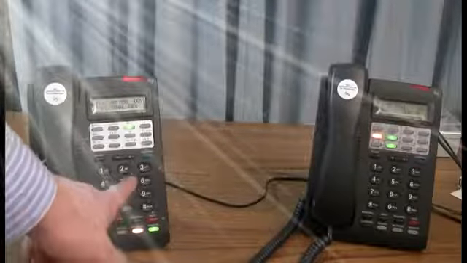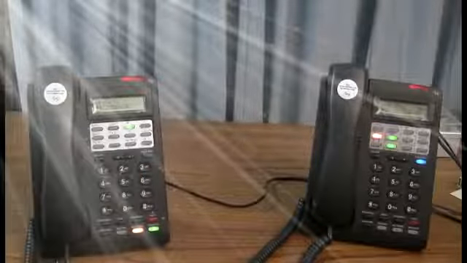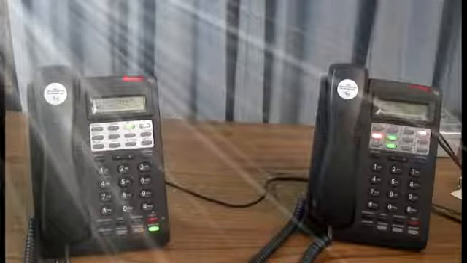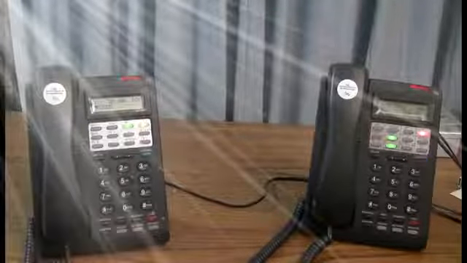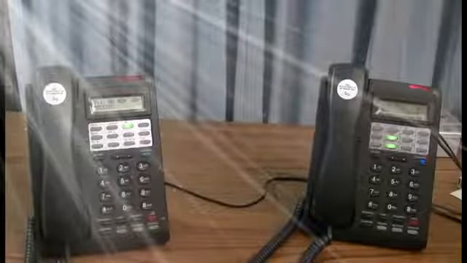Press the scroll key. I hit scroll, and it'll take me through a number of different numbers that I have stored, and then I can go ahead and hit redial and call that particular person. Just some neat stuff. A lot of different features.